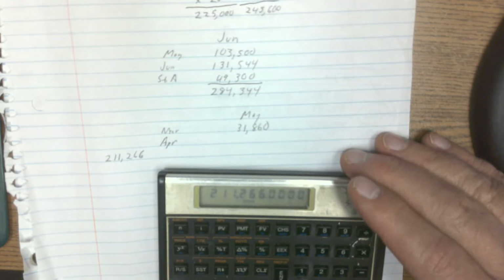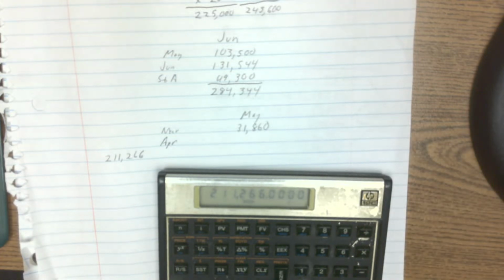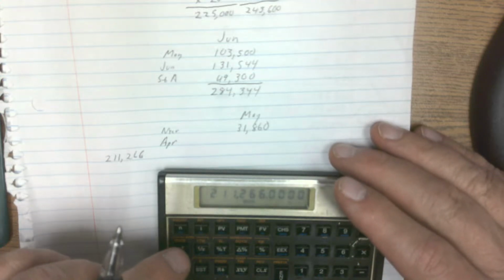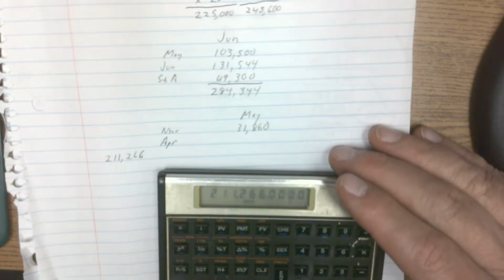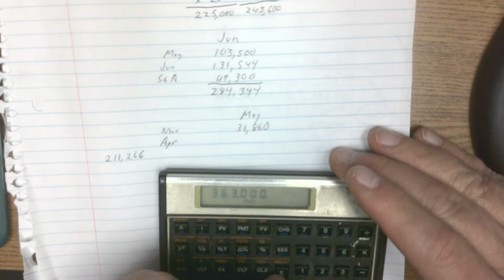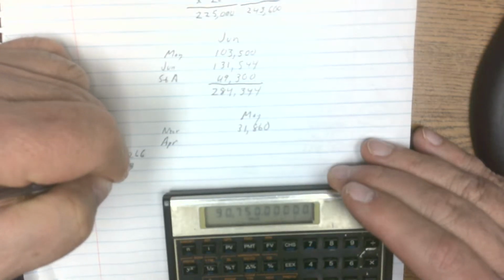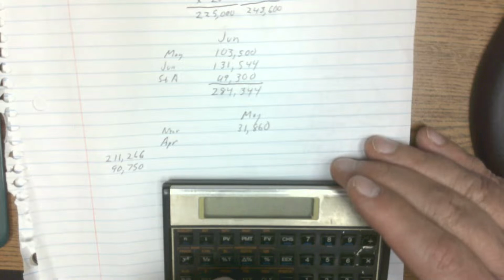And we're also going to get the 25% of April, so 363 will be 90,750.